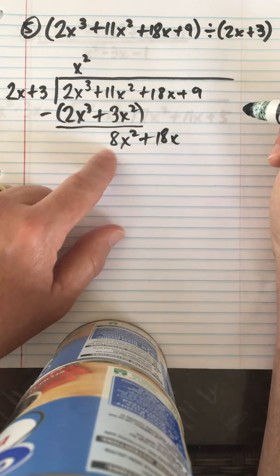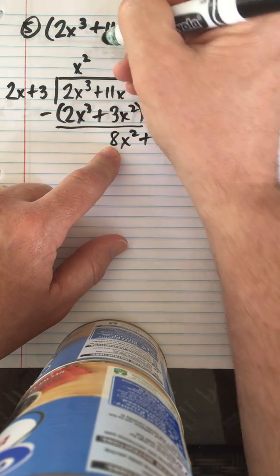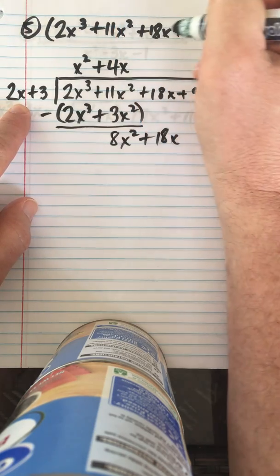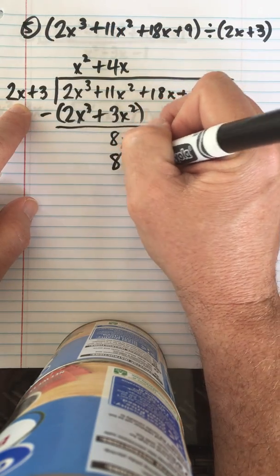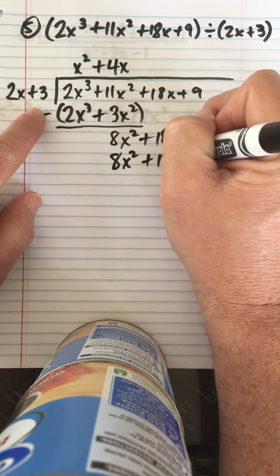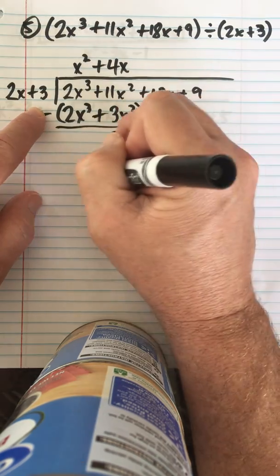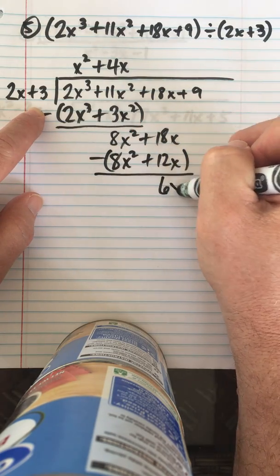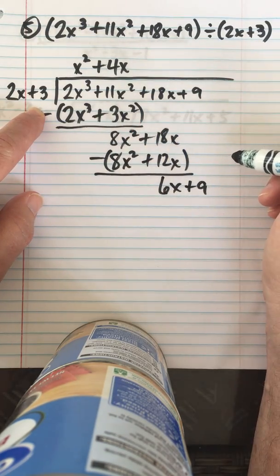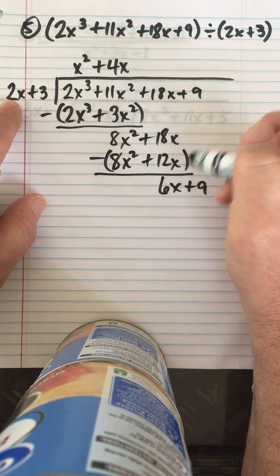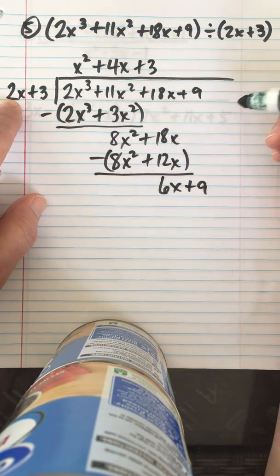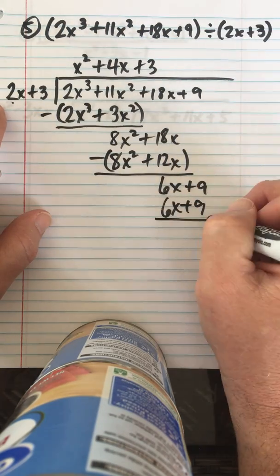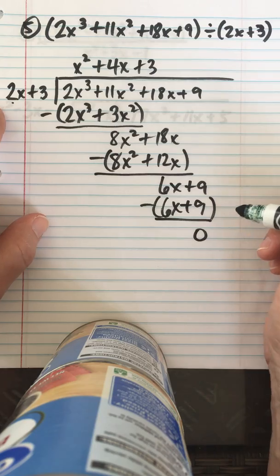What do you multiply by 2x to make it 8x squared? Well, 2 times 4 would give me the 8, but I also need to multiply by an x. So it's going to be 8x squared plus 12x. We're going to subtract those. Those go away. What's 18 minus 12? That'd be 6x. And what do you multiply by 2x to make 6x? It'd be a positive 3. So 3 times both of those would be 6x plus 9. Subtracting these off gives you 0 as a remainder.